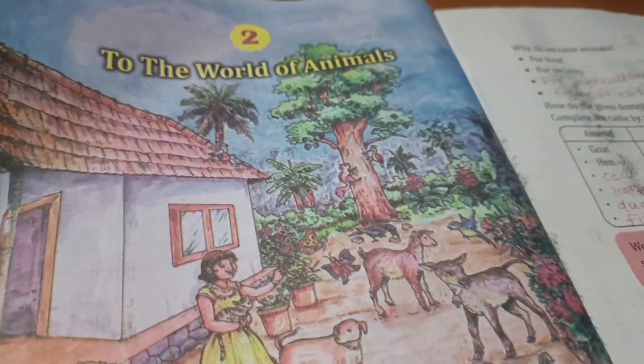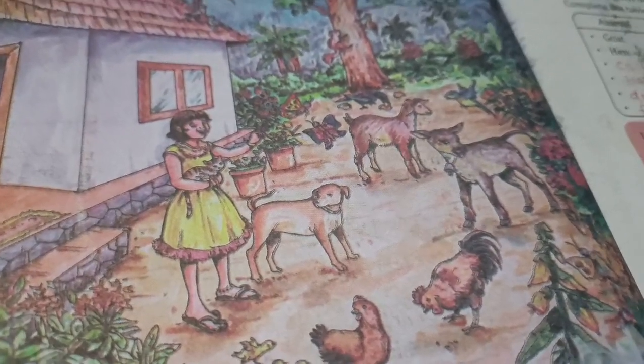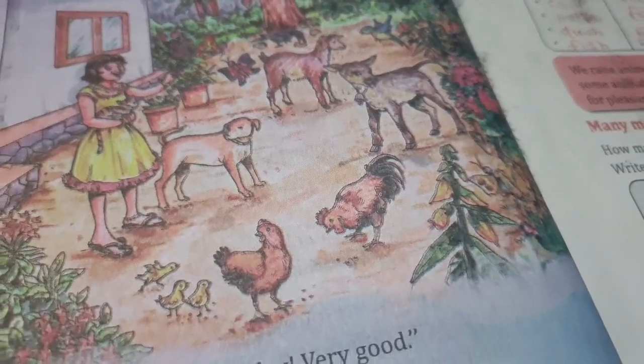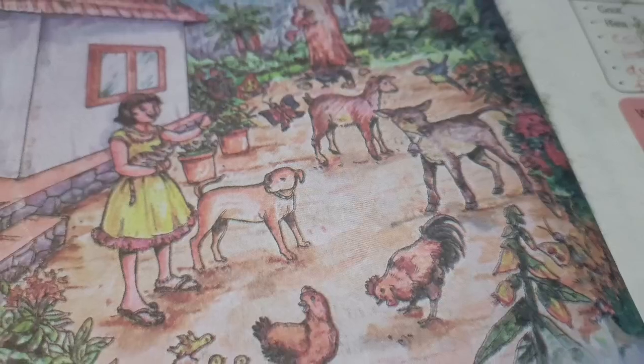Hi, my dear friends. Today I am going to teach you Standard 3 EVS Unit 2. The name of the chapter is To the World of Animals. This is Mitra. And these are Mitra's pet animals.